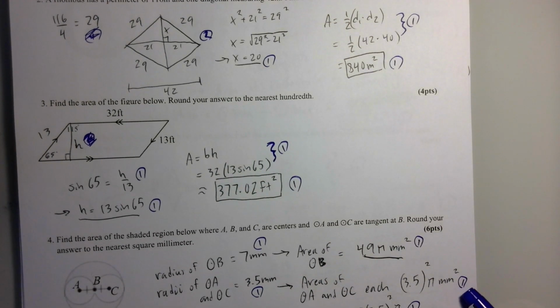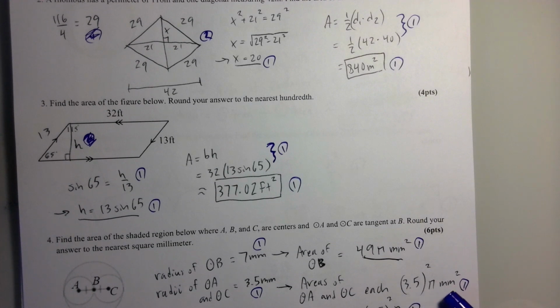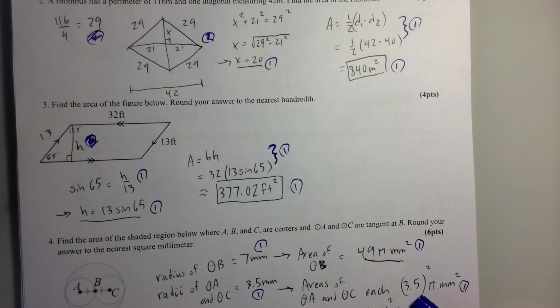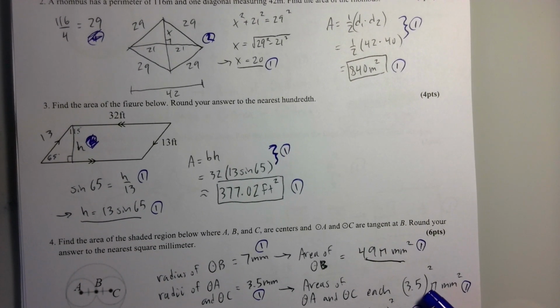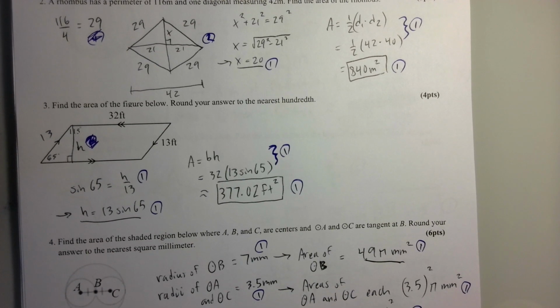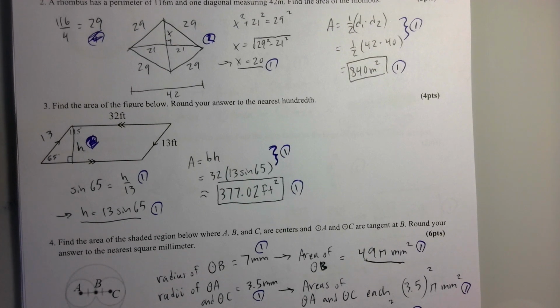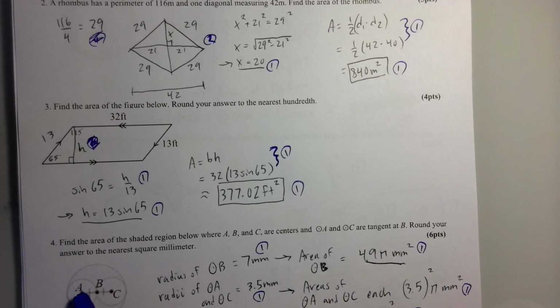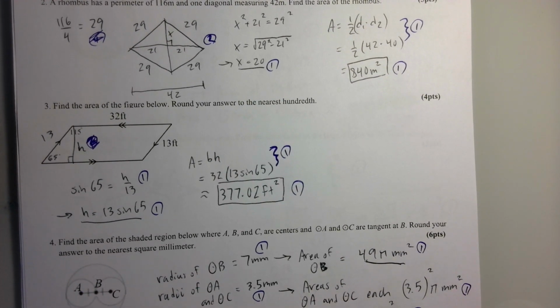And then the next point they're going to get by plugging into that area formula, pi times radius squared. And then they need to show somehow that they came up with the shaded area. They have to do big circle minus the 2 other circles. A really common mistake is they forget to have that 2 on there. I've got 2 of those circles, so I have to subtract them off.